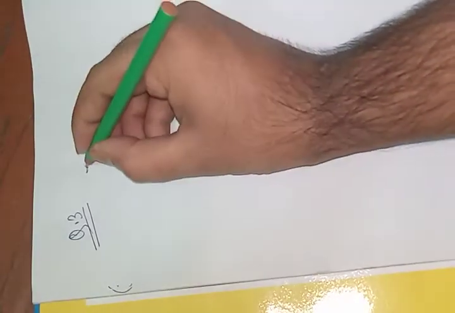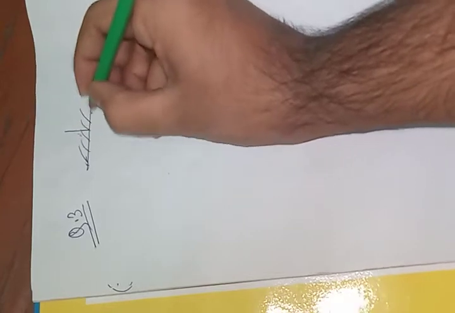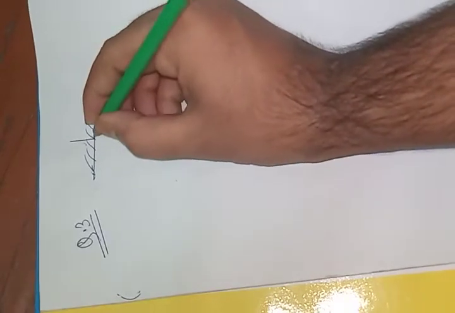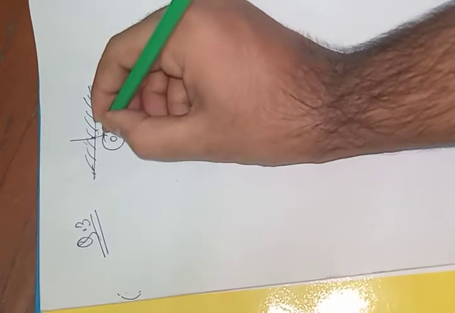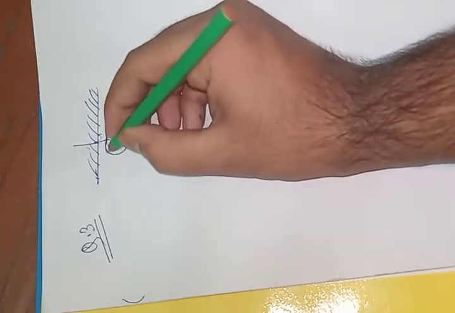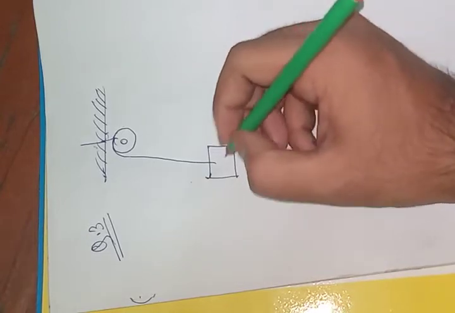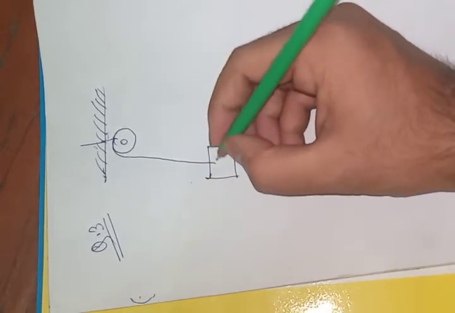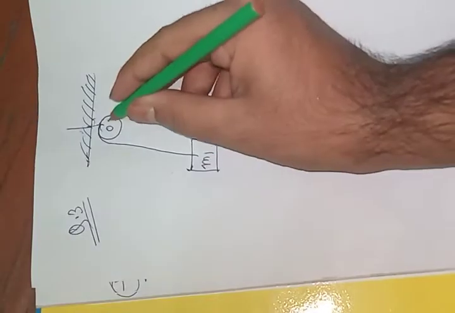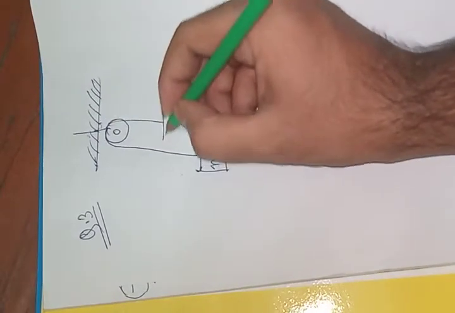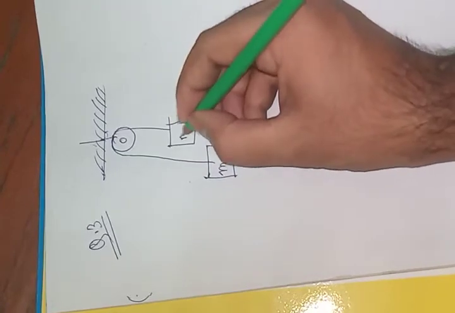So guys, here's a question. There's a ceiling, and there is a massless pulley, and here is a mass of value m1, and there is another mass of value m2.